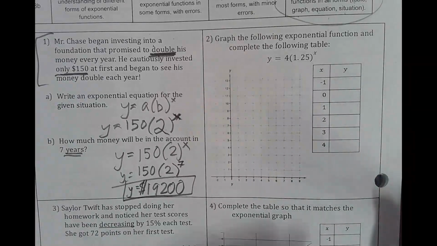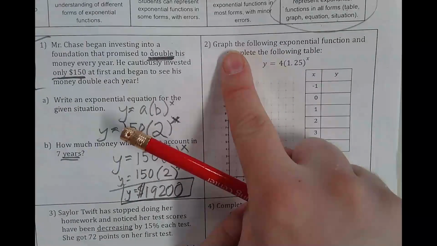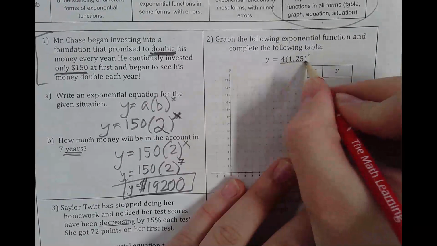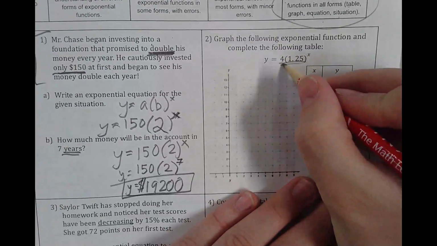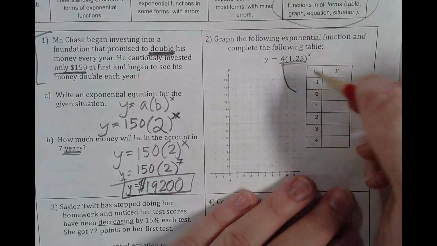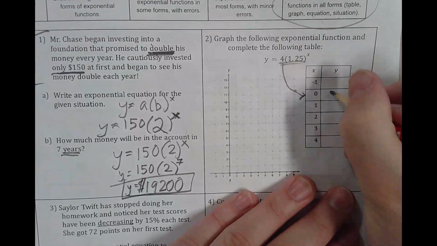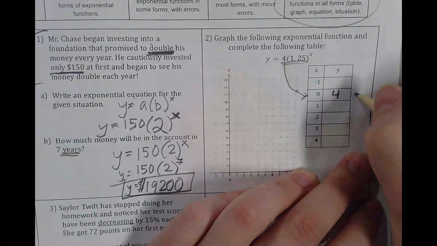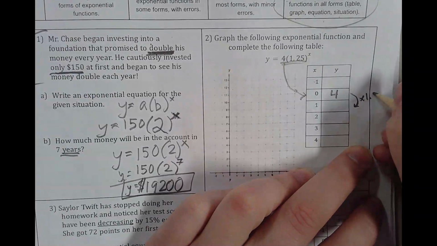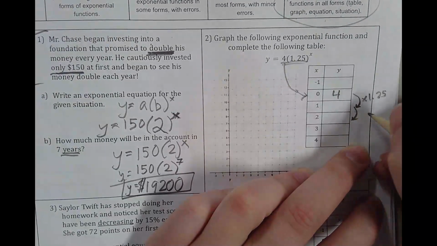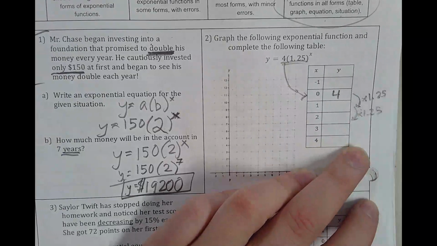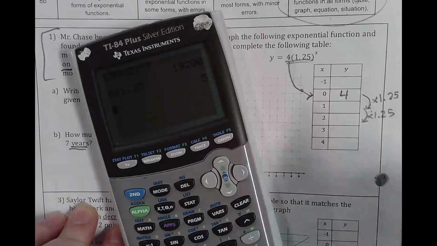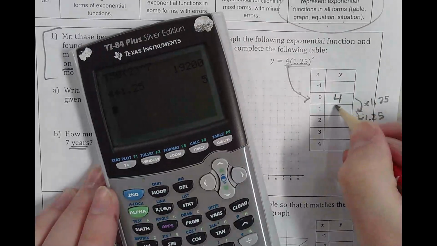All right, number 2. Graph the following exponential function and complete the following table. So what I do like to do for these ones is I like to do these by hand. I start at 4. So 4 needs to be our starting value, which is right here. And I need to multiply by 1.25. So if I multiply by 1.25 repeatedly, I can get all my numbers. So 4 times 1.25 gives me my next number.